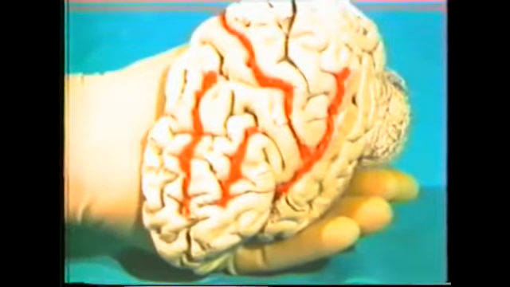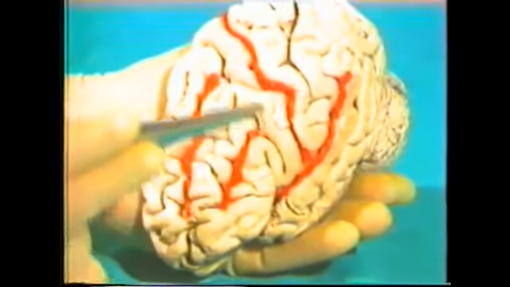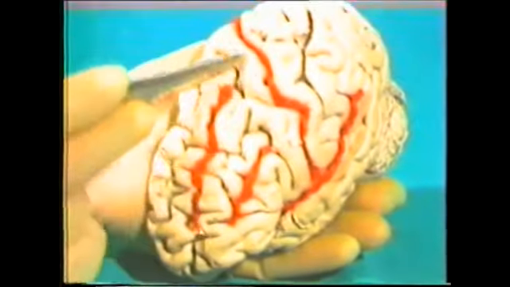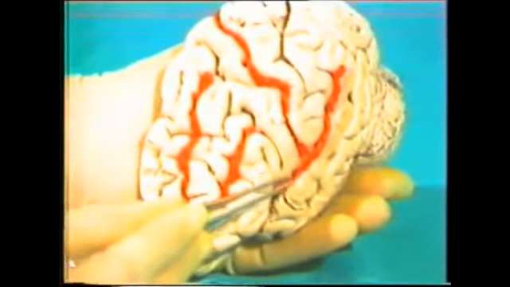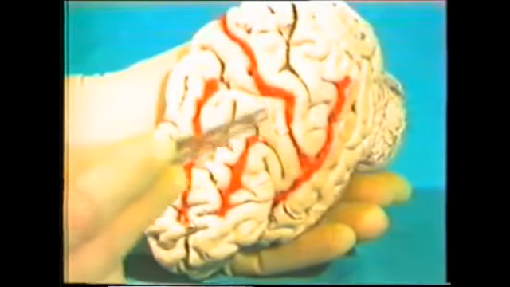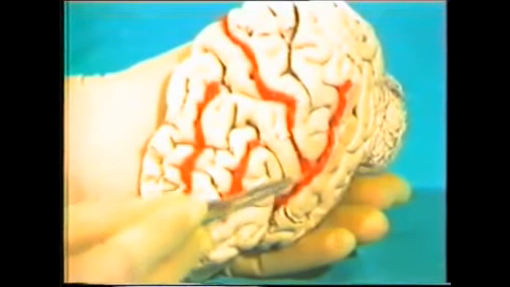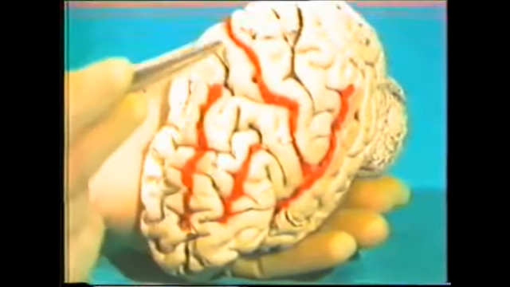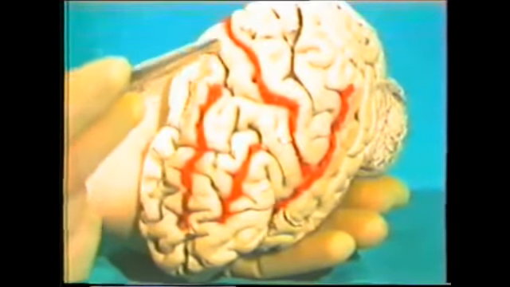This gyrus corresponds to the course of the anterior division of the middle meningeal artery. In case of hemorrhage from that artery, the hematoma may compress this gyrus, leading to paralysis on the opposite side, that's to say, contralateral hemiplegia.